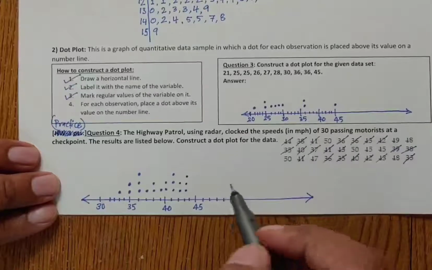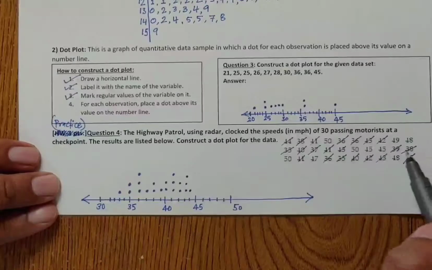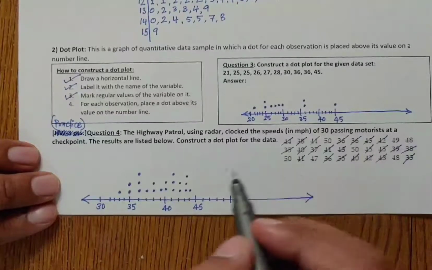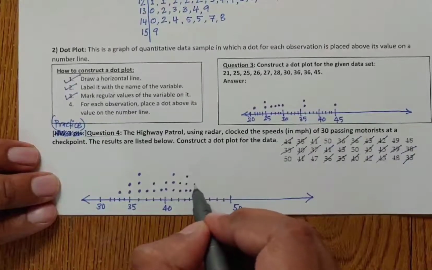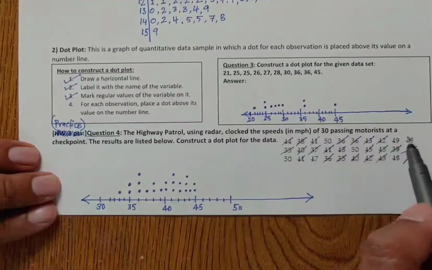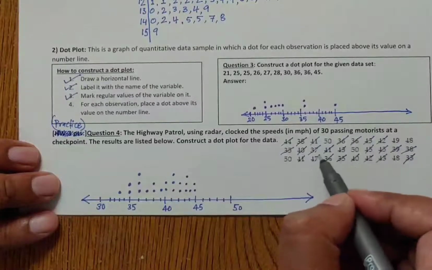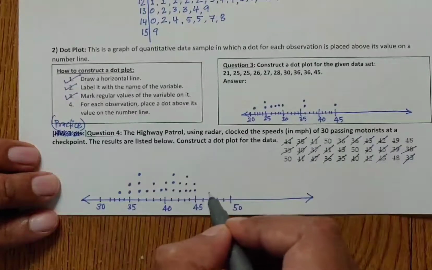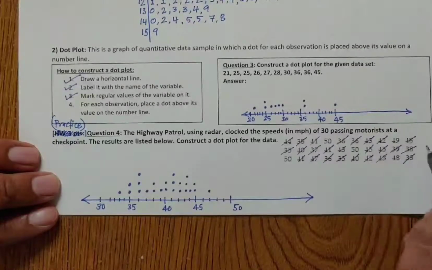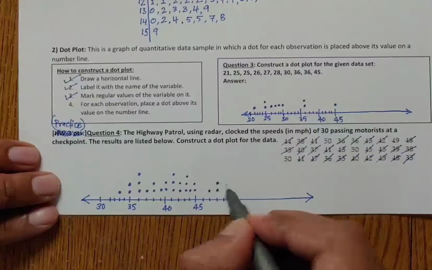And 45, we have 2. And 46, we don't have 46. We have 47, 1 for 47. Then 48, we have 2.